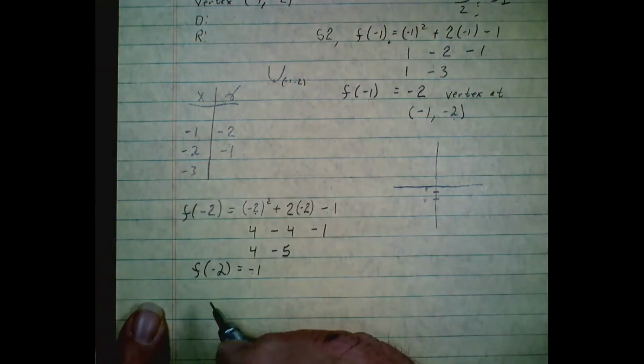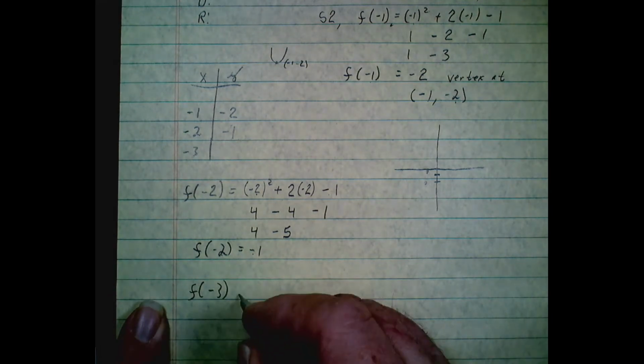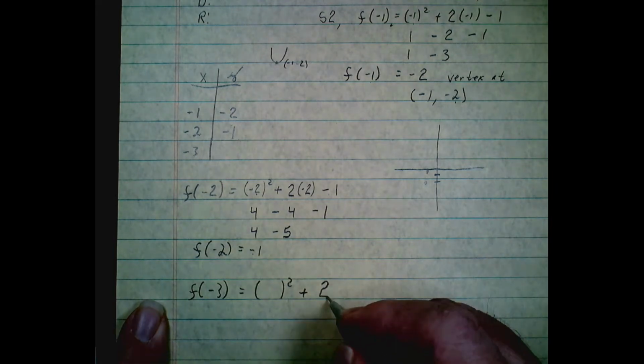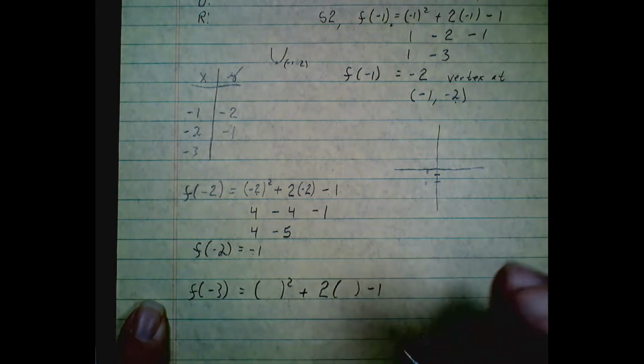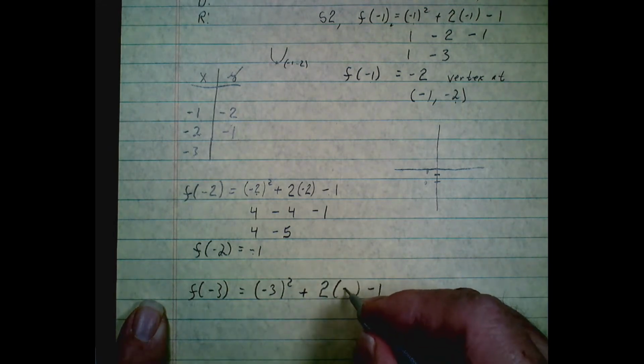Now I'm going to put in f of negative 3. So f of negative 3 into my original equation. And yes, these do take a while. That's the way math is.